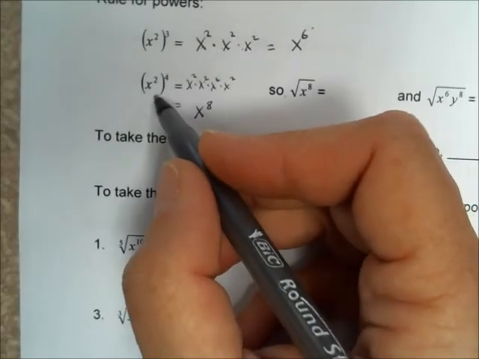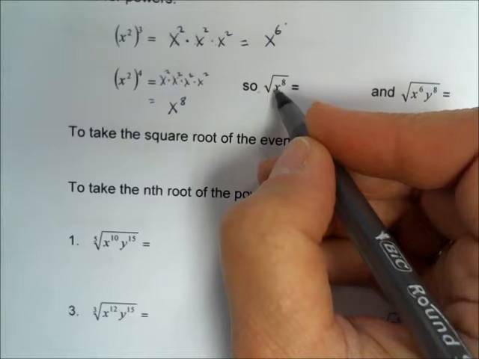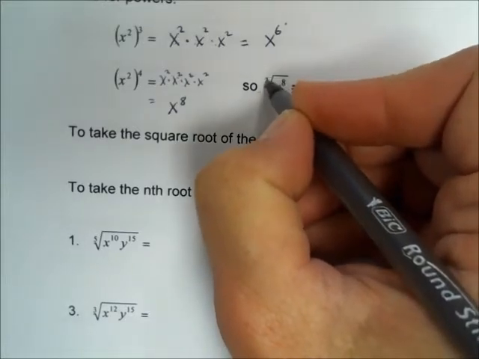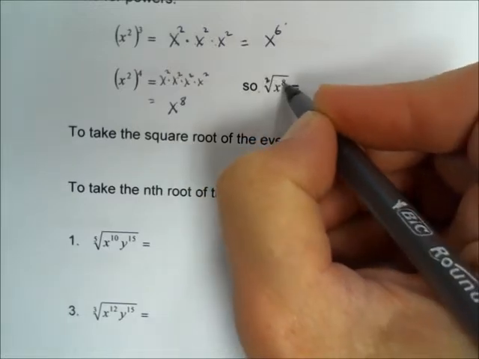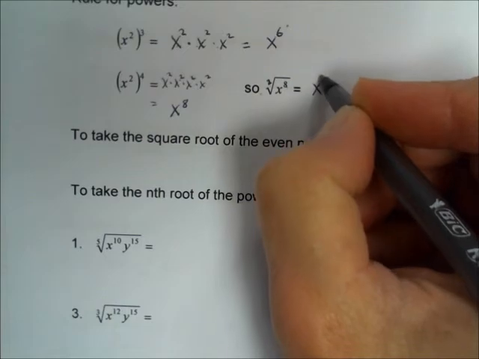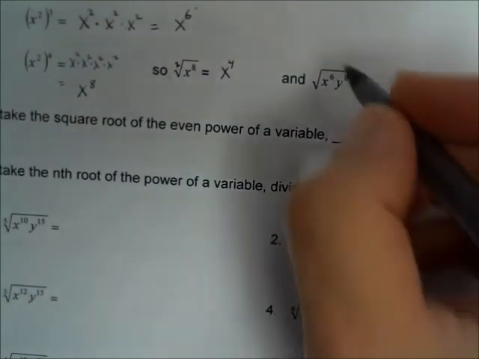So if you're asked about the square root of x to the 8th, there's a little 2 in here. Invisible. Remember, we divide this number by this number. 8 divided by 2 is 4. This is x to the 4th. The square root of x to the 8th is x to the 4th. And here's another thing.